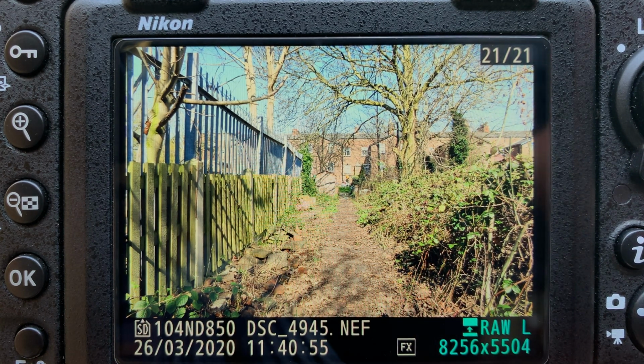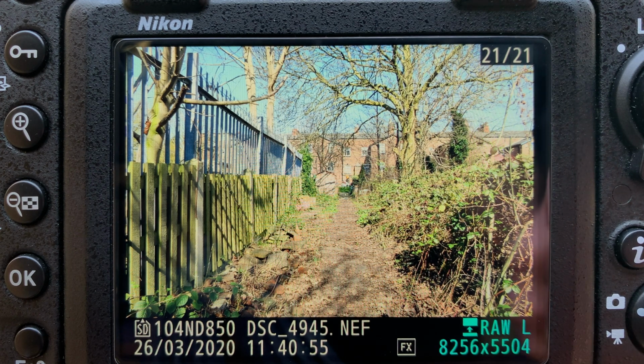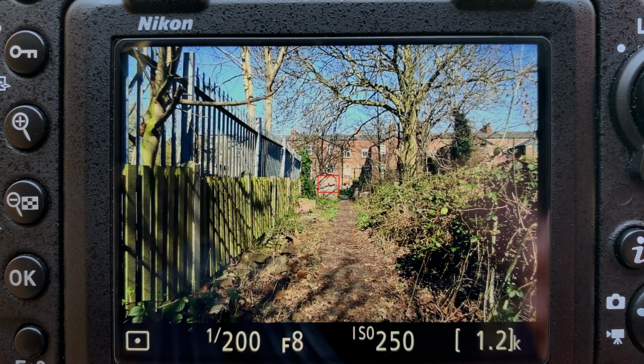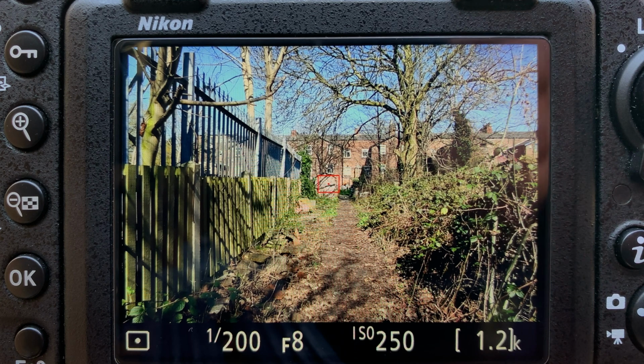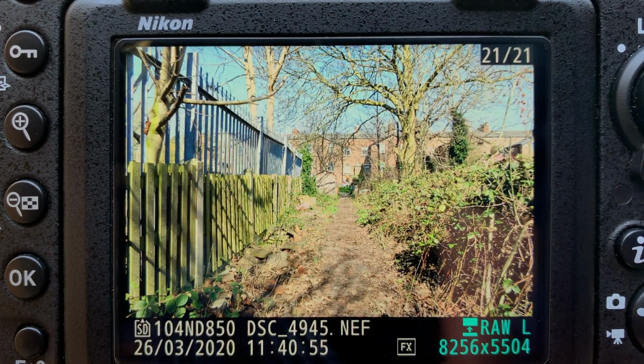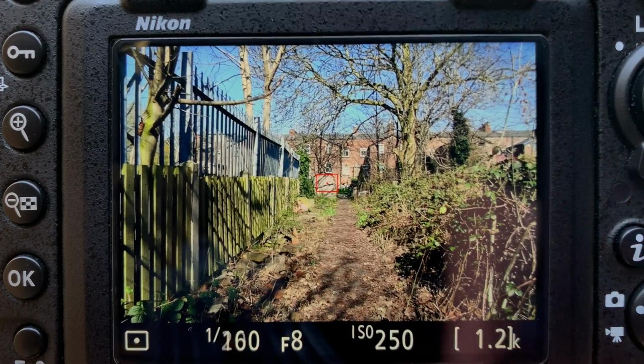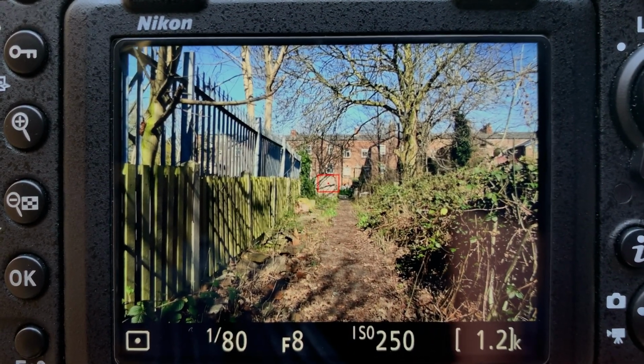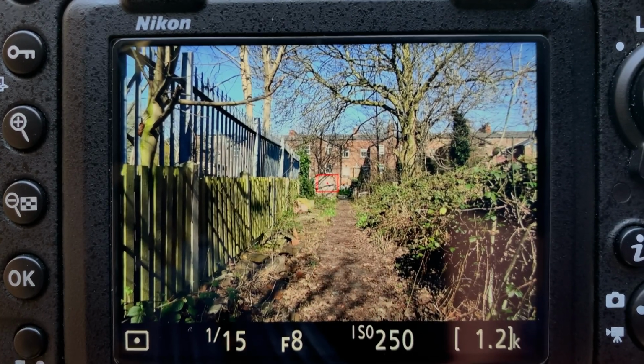So what I've done so far is selected my ISO and I've also selected my aperture. They're two things that I'm going to keep fixed. Basically, from that point, once I've got those fixed, I then start finding my correct shutter speed. So the shutter speed is the amount of time the lens is open to light.